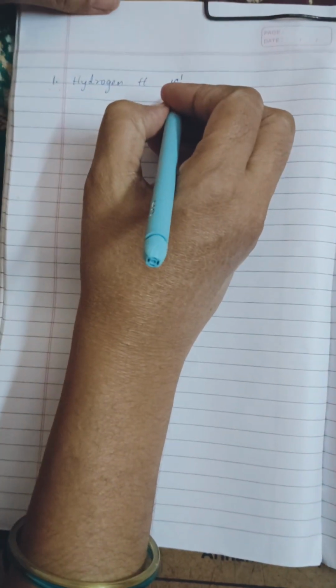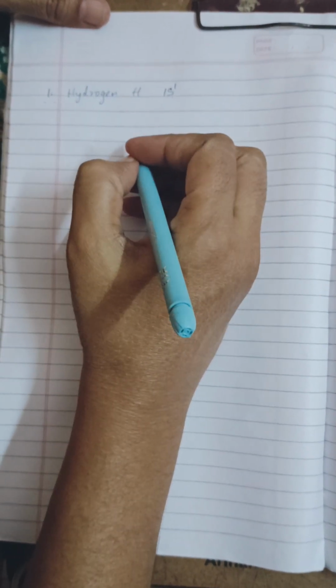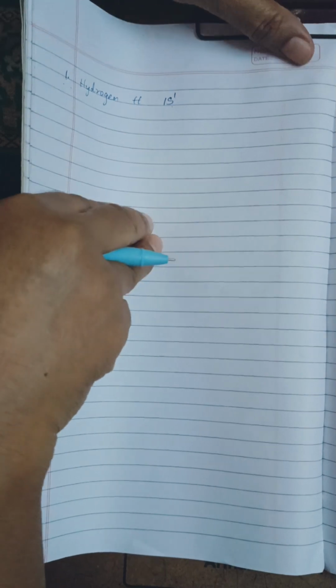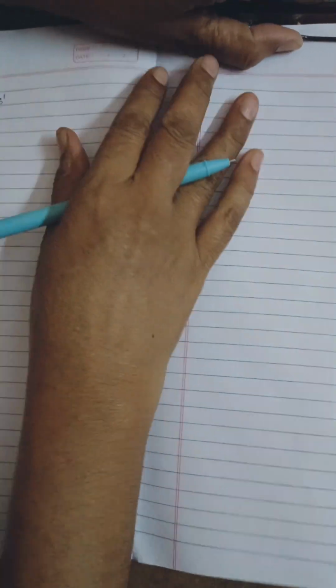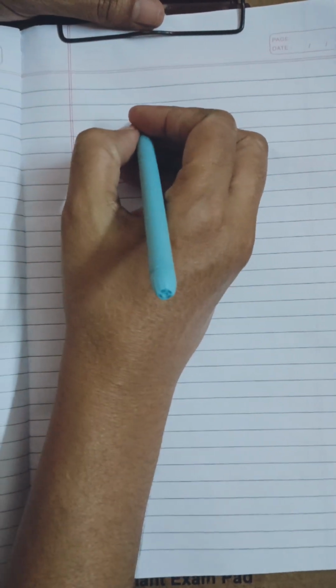For writing this electronic configuration, one more scientist, Moeller, has given a diagram. If you practice that diagram, you can write electronic configurations very easily. So what is that diagram? In your textbook it is given somewhat differently. I am drawing according to mine.